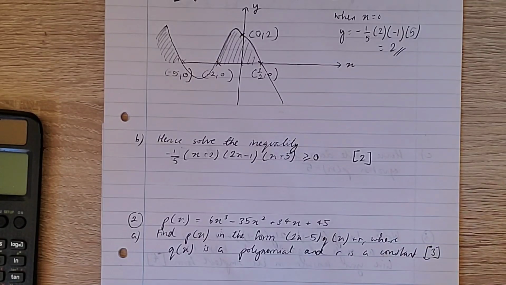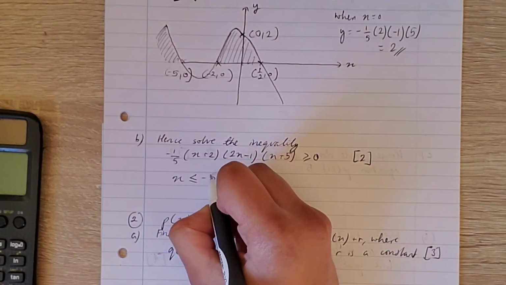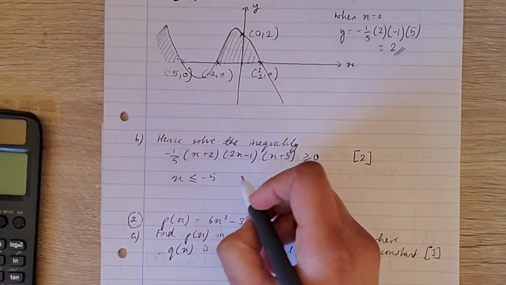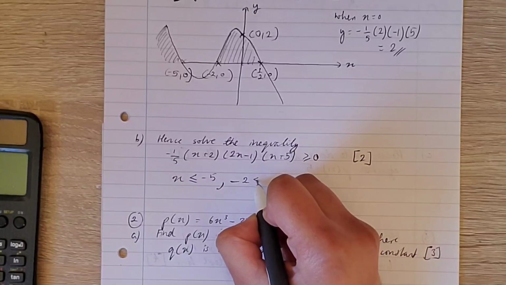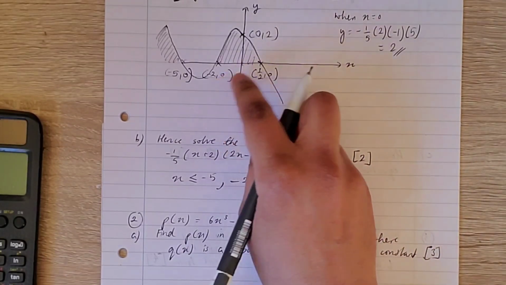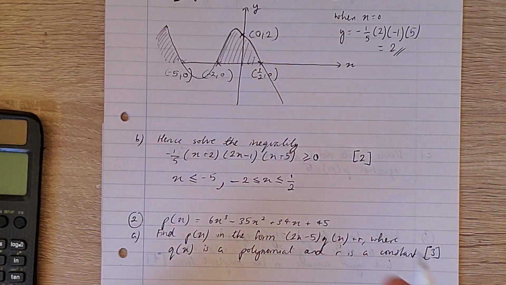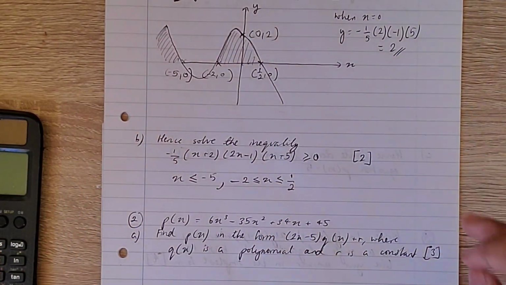So x being less than or equal to minus 5, that's this section, or being in between the minus 2 and a half. Okay, I hope that makes sense. That was a 2 marker.